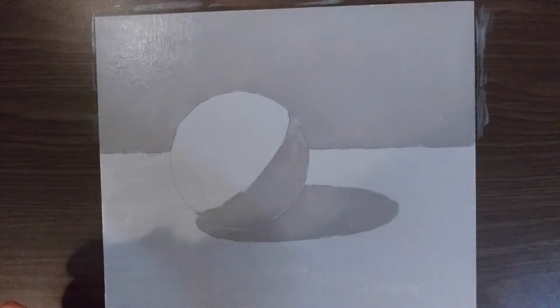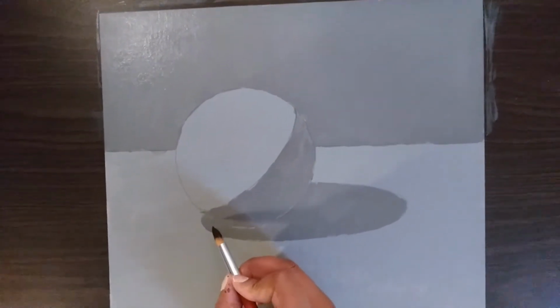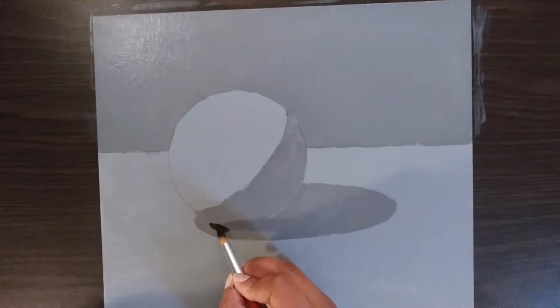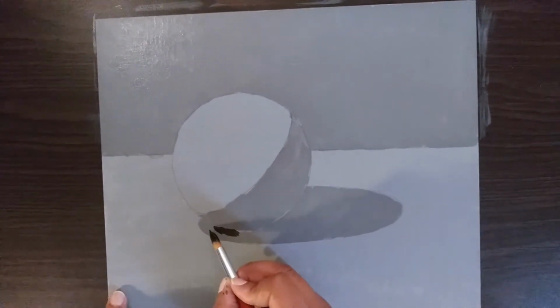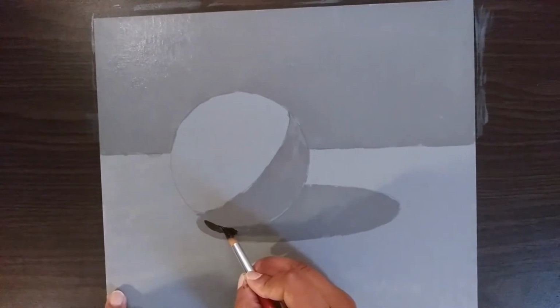I want to get that down. So I know it's going to be in the pit area, so that's where the table and the object meet.